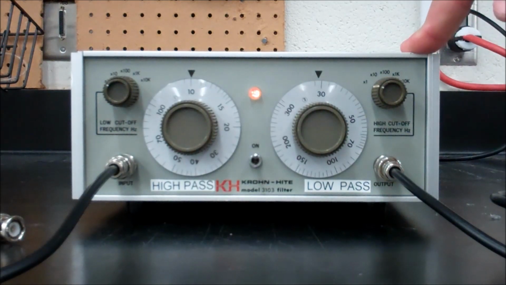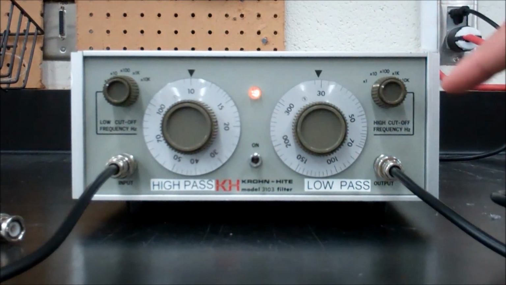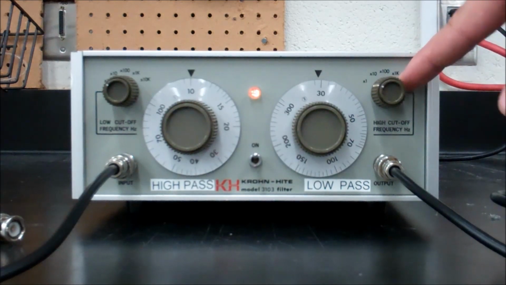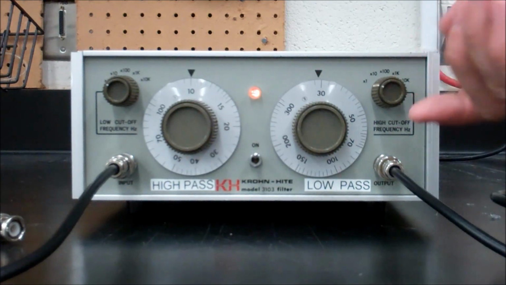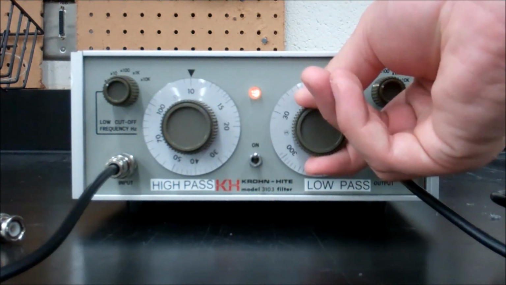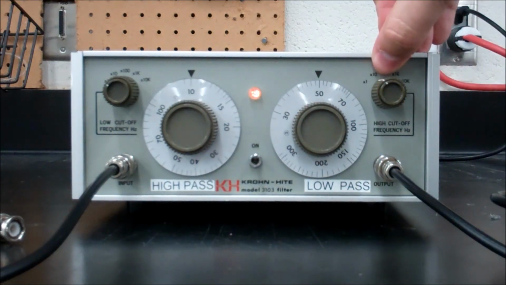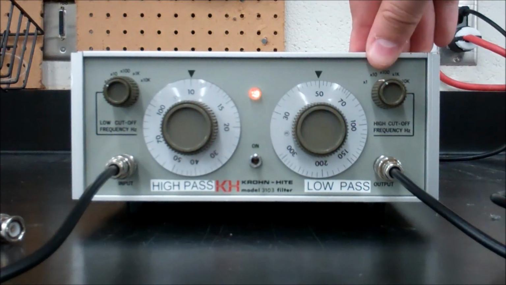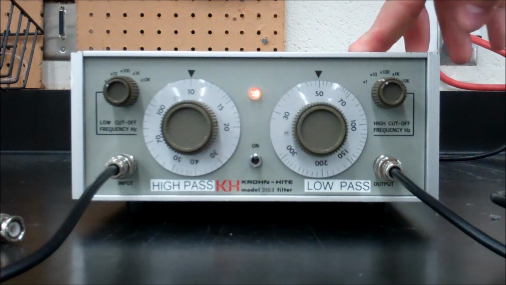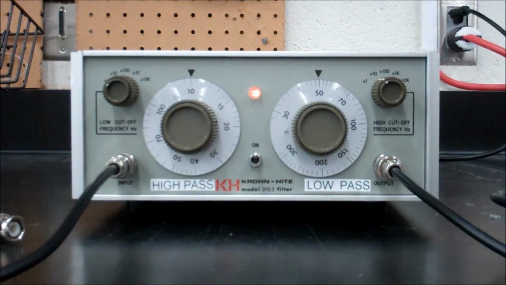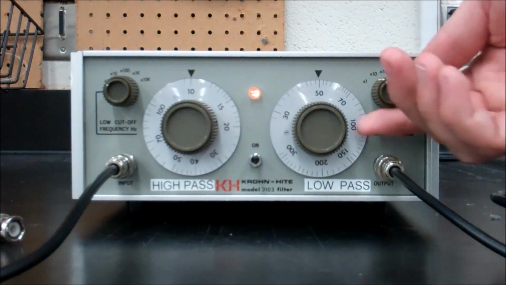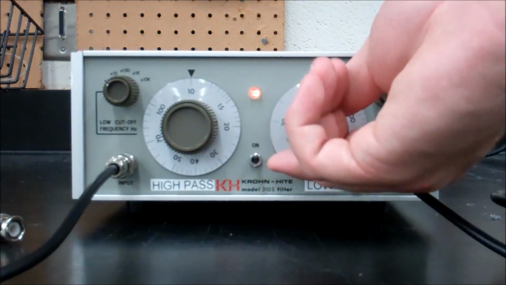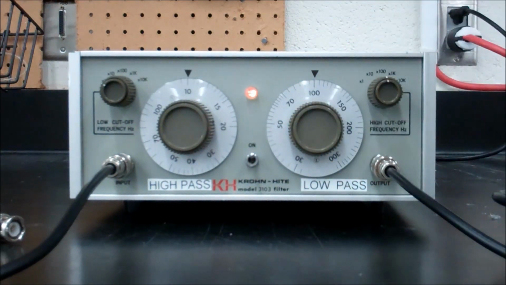Now on the low pass filter it's the same exact thing but with two separate knobs. So the right knob here is your multiplier again, and this left knob here is your actual hertz selection. So say I want to set this one to 500, I turn the knob to 50 and then turn the multiplier to 10, and I have set it at 500 hertz. Now if I wanted to set say 10,000, then I switch my multiplier to 100 and turn my knob to 100, and that's 10,000.